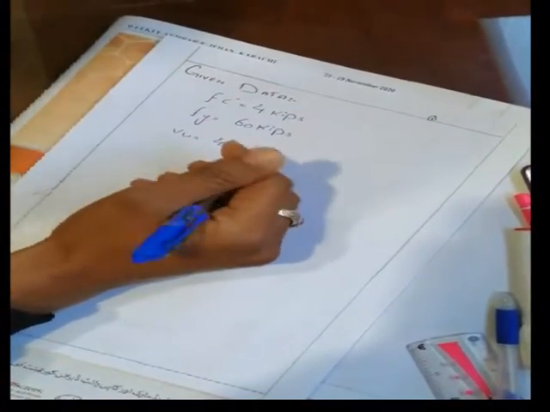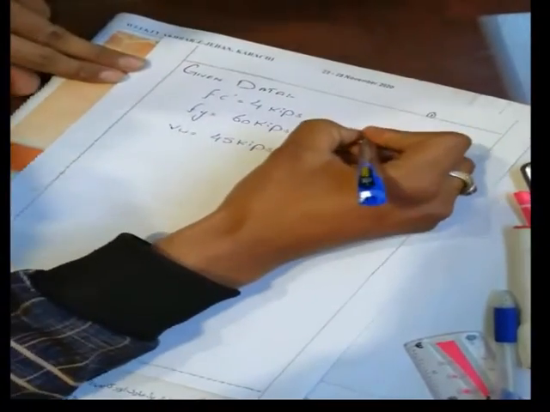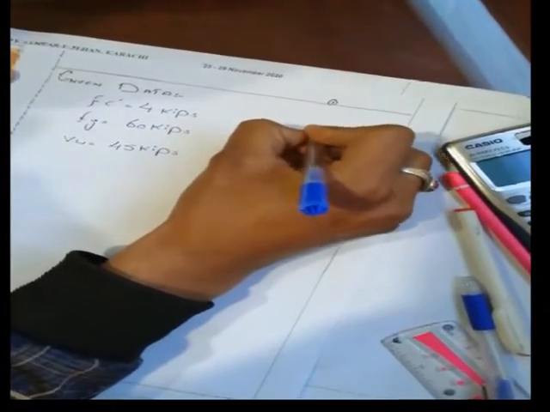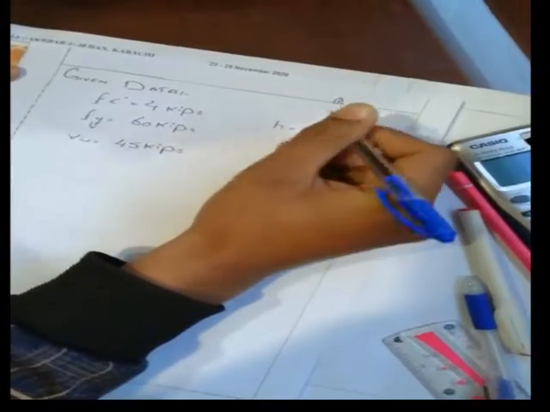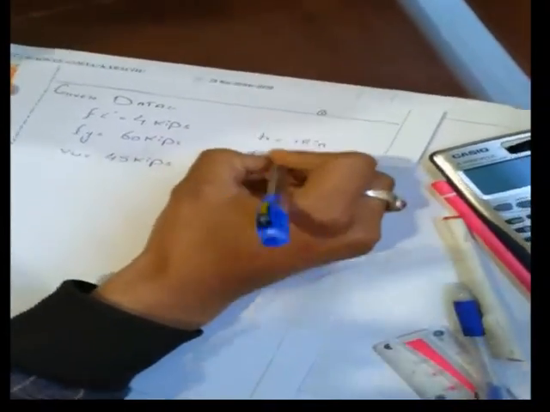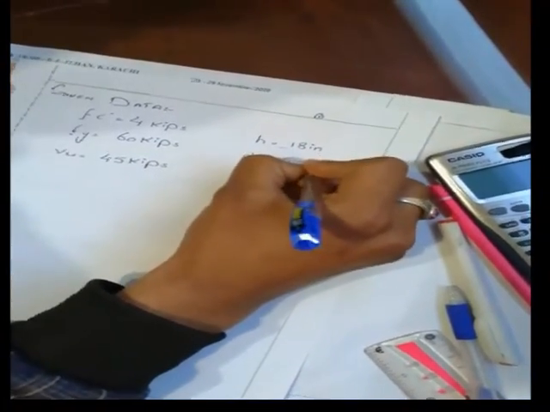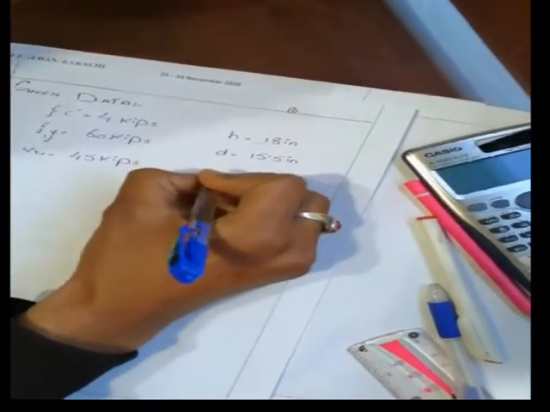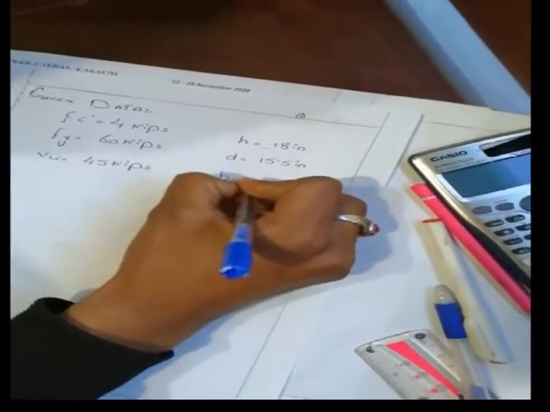Now this is what the loads and the requirement of the beam is. Now the section of the beam: we have the height of the beam, 18 inches, and the effective depth of the beam is 15.5 inches, and at the last we have the width of the beam, which is bw equal to 12 inches.